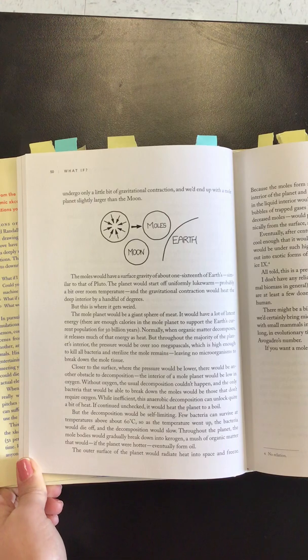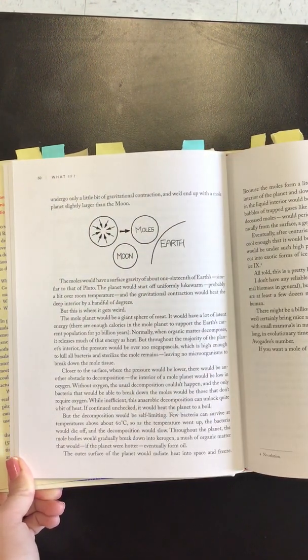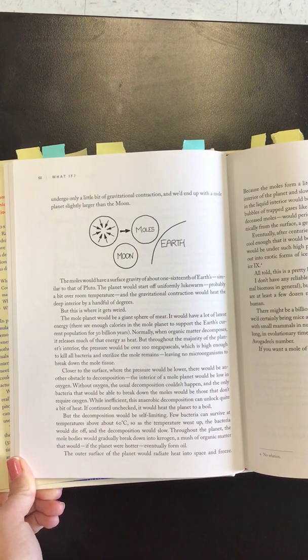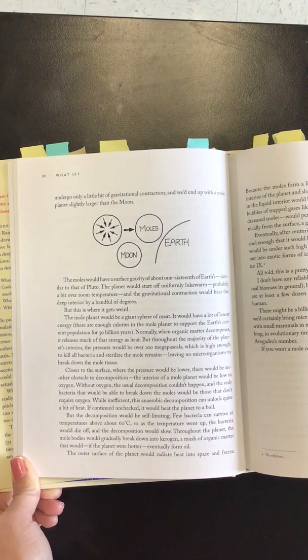But this is where it gets weird. The whole planet would be a giant sphere of meat. It would have a lot of latent energy. There are enough calories in the mole planet to support the Earth's current population for 30 billion years. Normally, when organic matter decomposes, it releases much of that energy as heat. But throughout the majority of the planet's interior, the pressure would be over 100 megapascals, which is high enough to kill all bacteria and sterilize the mole remains, leaving no microorganisms to break down the mole tissue.